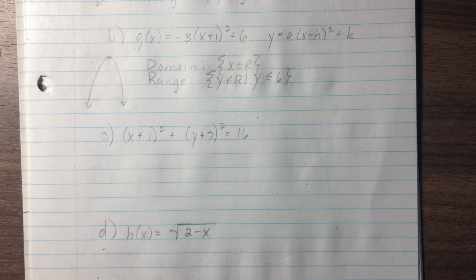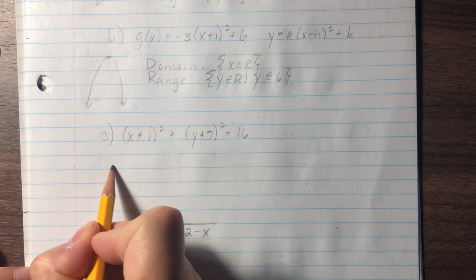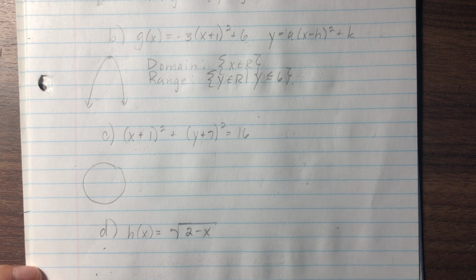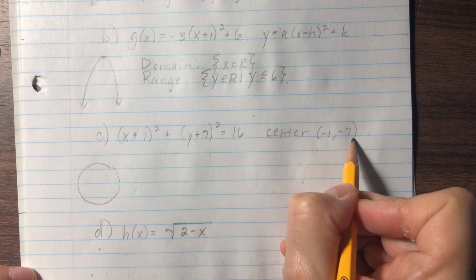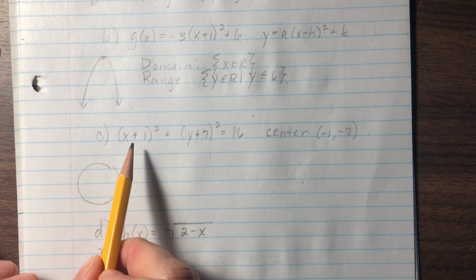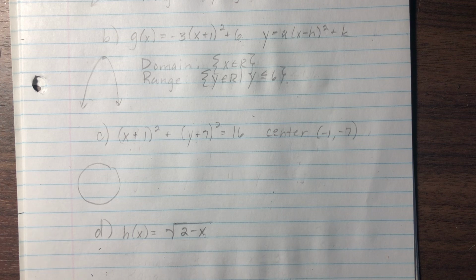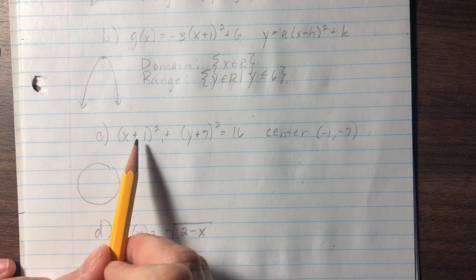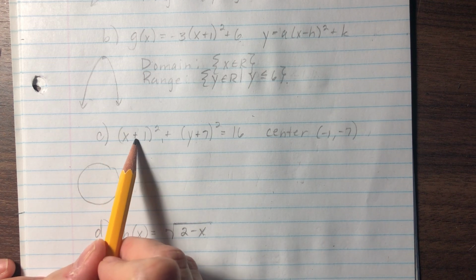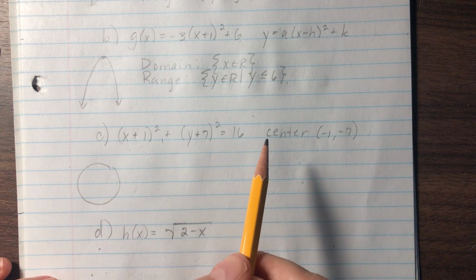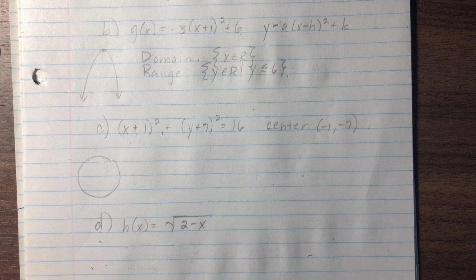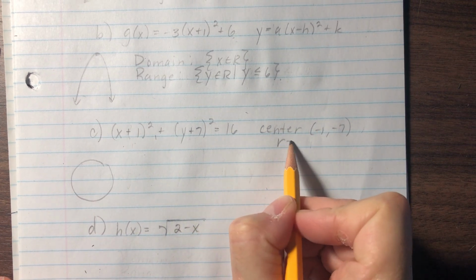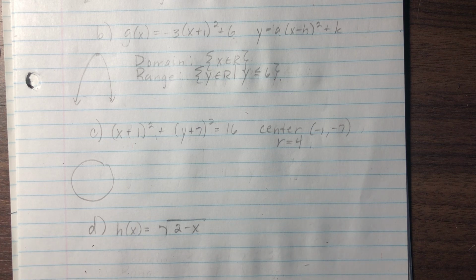C, we have (x + 1)^2 + (y + 7)^2 = 16. This is the equation of a circle whose center is not at the origin. The center of the circle will be at coordinates (-1, -7), since the center are the values that are being subtracted from x and y. So we're subtracting -1 from x. That's the reason we see +1, and we're subtracting -7 from y, and that's why we see +7. Now the radius is going to be 4 because the 16 represents the radius squared.